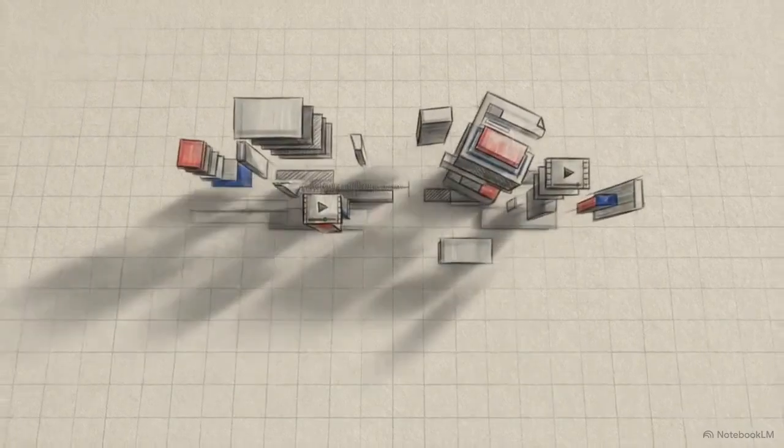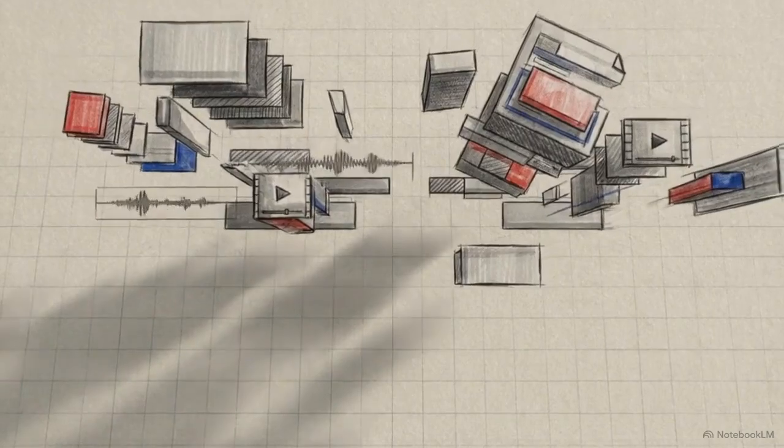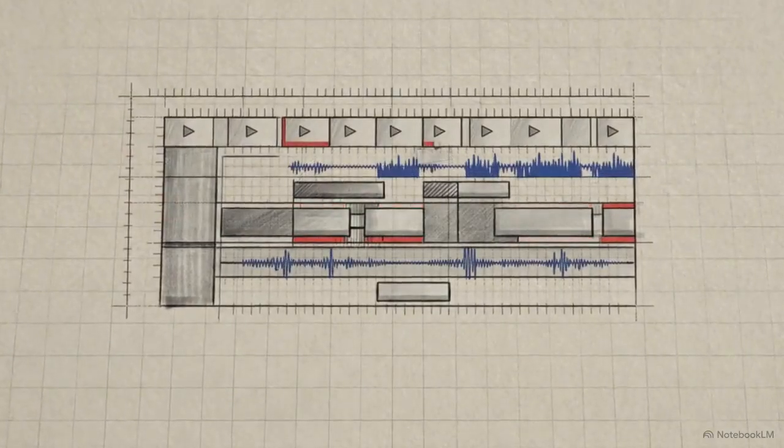You start with a mountain of disorganized files, and then, piece by piece, the structure snaps into focus. This is how you build a video.